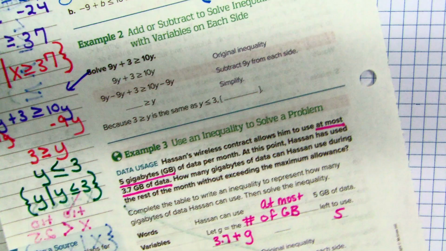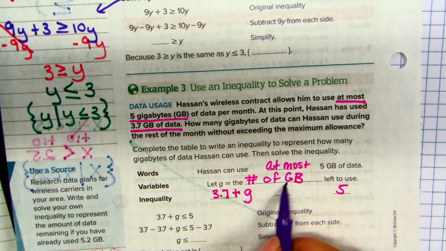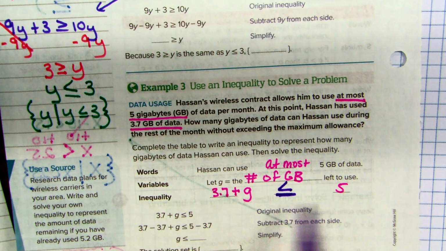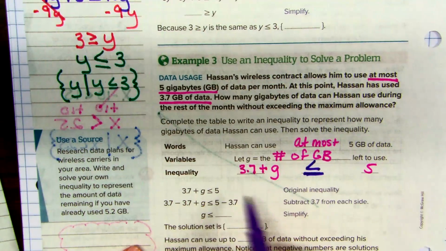Can he use less than 5? Is he allowed to use less than 5? Yeah, right? It's almost common sense. At most means he can use 5 or less, right? 5 or less. So that's going to be less than or equal to, because you can use 5 or anything less than 5, okay? So let's solve it.